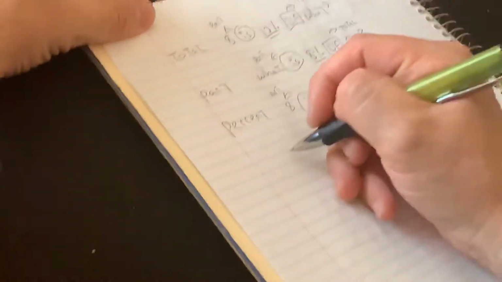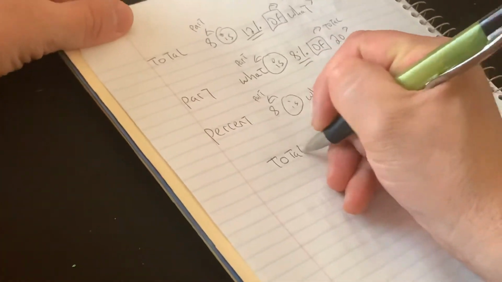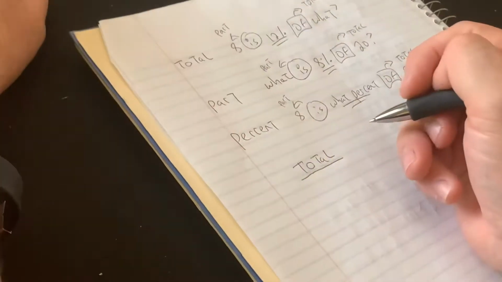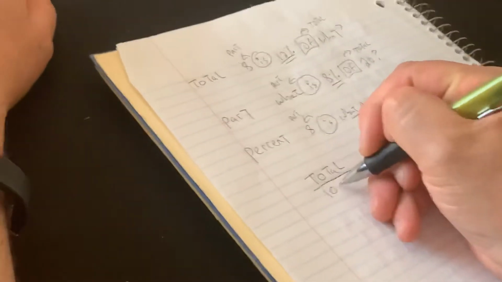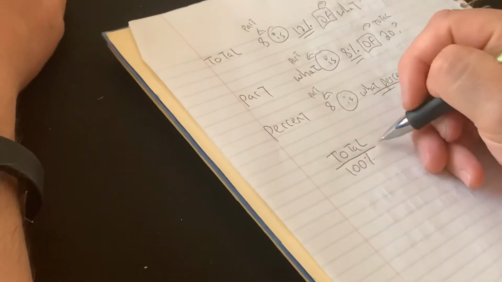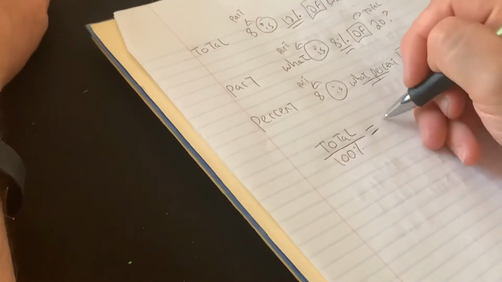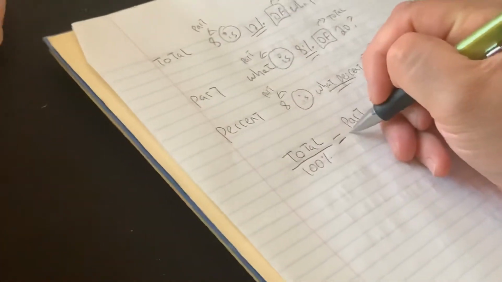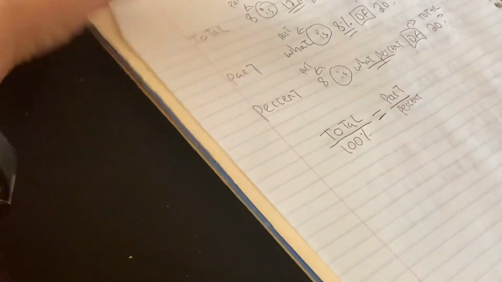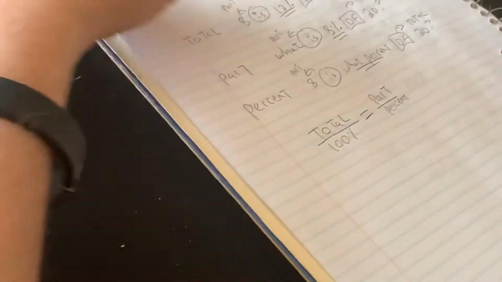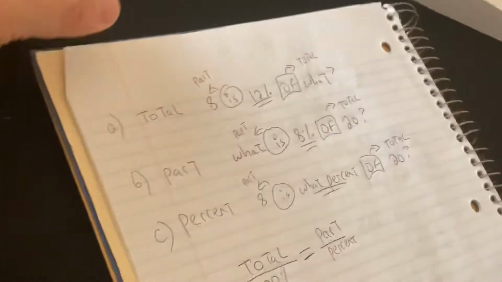You do this, guys. You will write the total on the top, on the upper left-hand side, and on the bottom of it, the 100%. We make it equal to the part on top, and the percent on the bottom. For example, let's do this example. Let's call it A, B, and C.